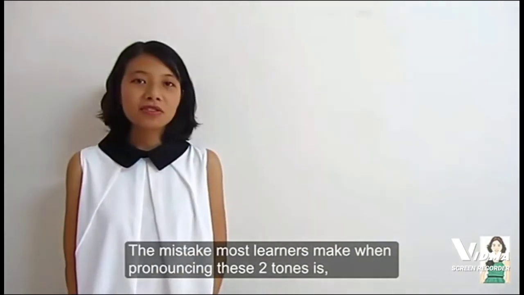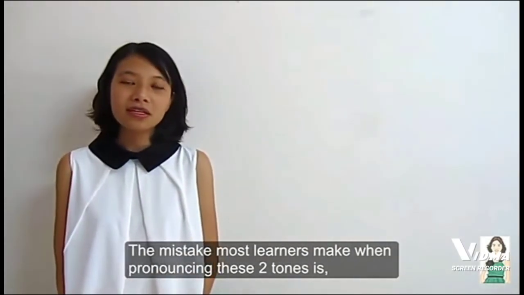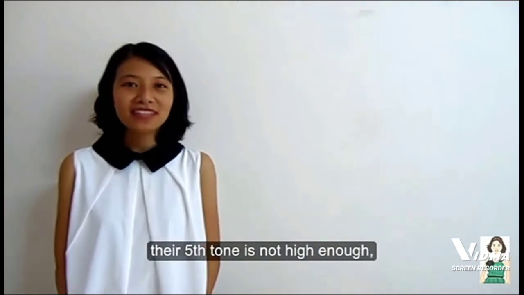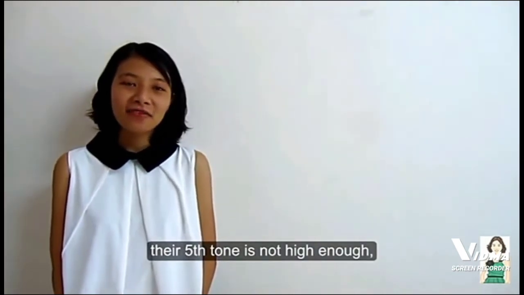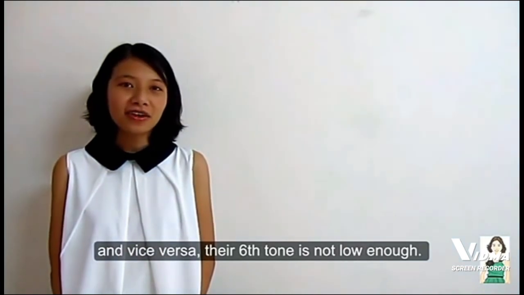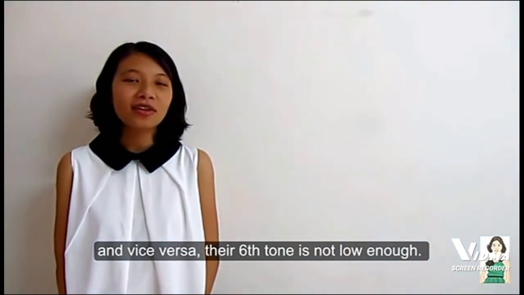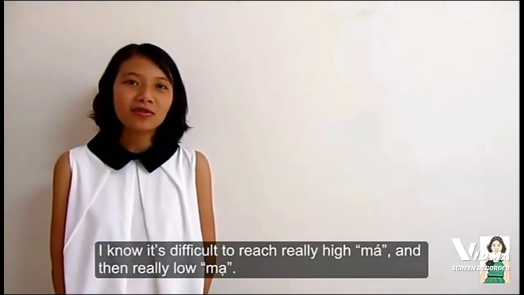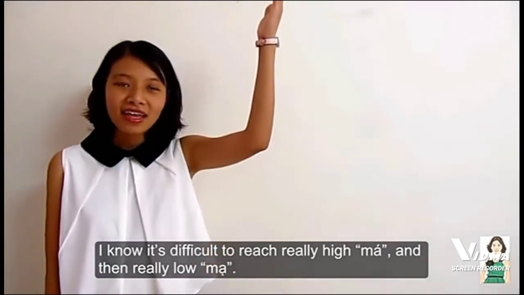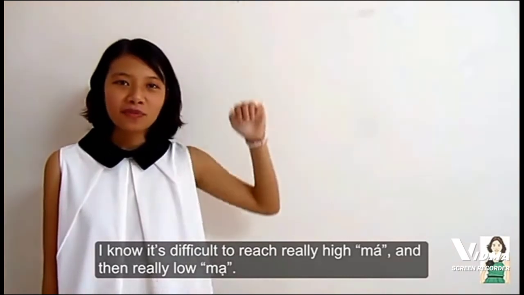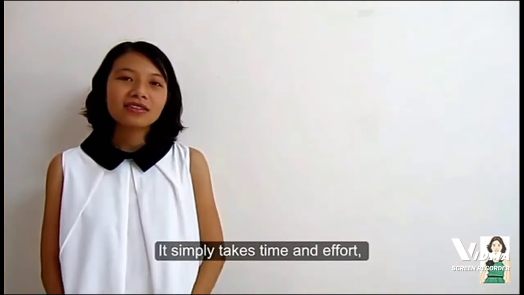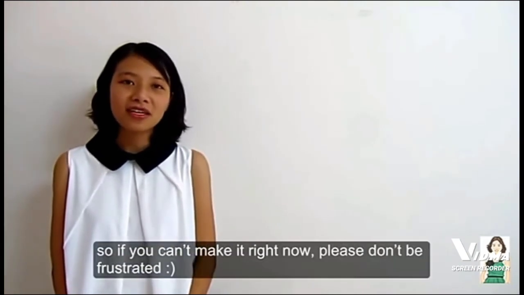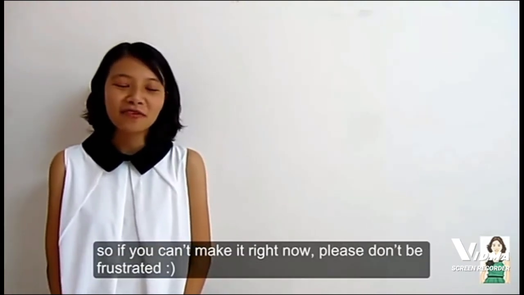The mistake most learners make when pronouncing these two tones is their fifth tone is not high enough, and vice versa, their sixth tone is not low enough. I know it's difficult to reach a really high ma and then really low ma. It simply takes time and effort, so if you can't make it right now, please don't be frustrated.